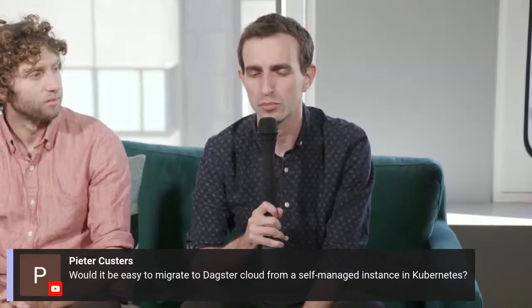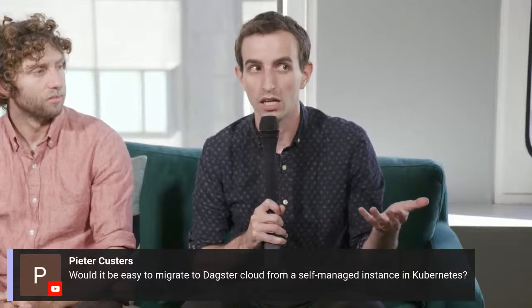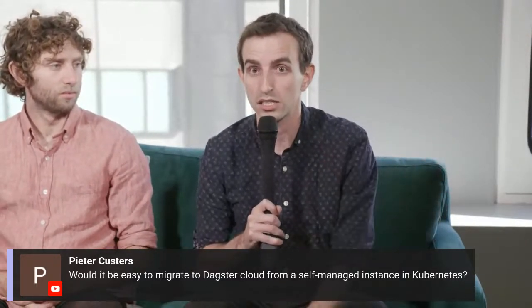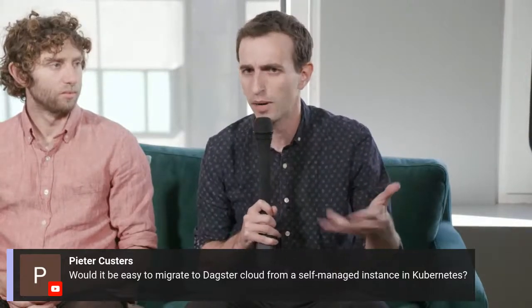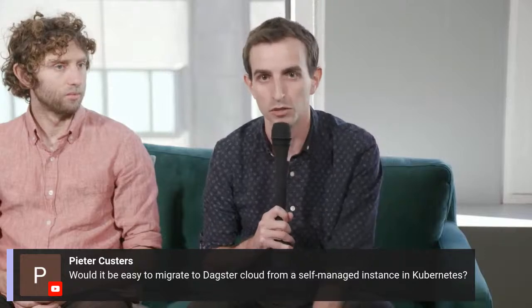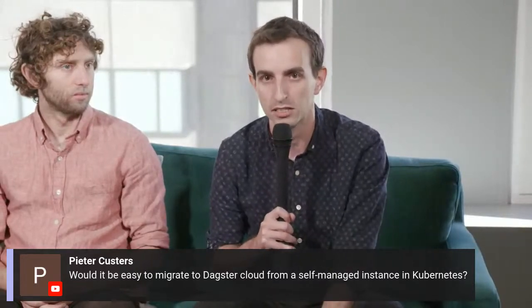Cool. And would it be easy to migrate to Dagster Cloud from a self-managed instance in Kubernetes? Daniel, you want to take this one? Yes, absolutely. We have several early access customers who were on Dagster open source and Kubernetes, and they were able to migrate their workflows over to cloud no problem. One of the big design decisions we made is that code that works in open source should work out of the box in cloud. All you really need to do is add a new Python package, an open source Dagster Cloud Python package, and then it should work. So happy to answer more specific questions about K8s as they come up.